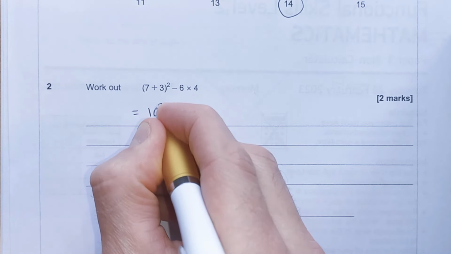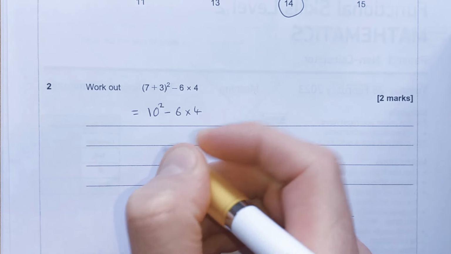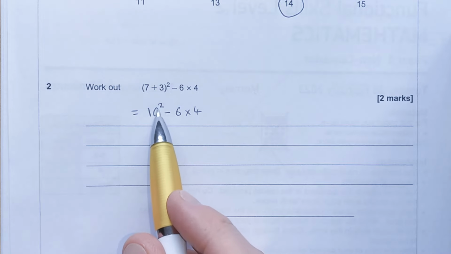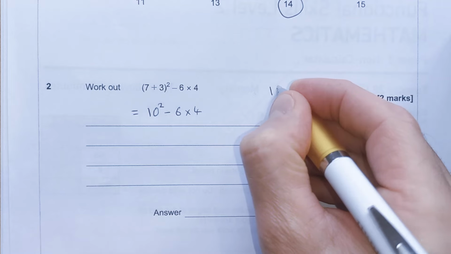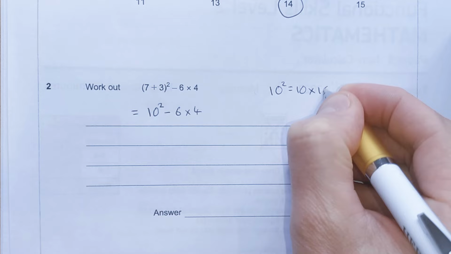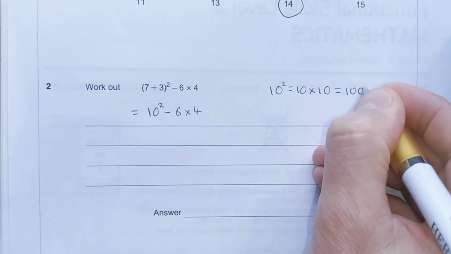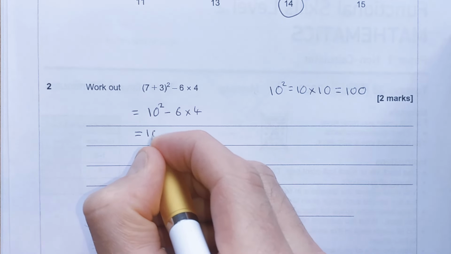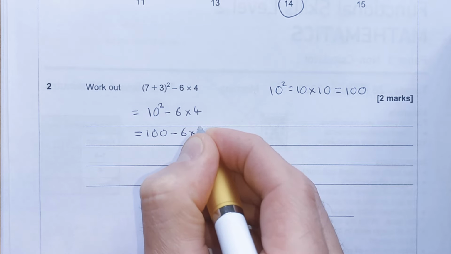We've still got the squared sign, and then we've still got the minus 6 times 4. Now the next thing that we need to do, any indices, well that's this squared sign. So we've got to do the squared bit now. Well, 10 squared means 10 times itself, 10 times 10. Multiplying by 10, you just put a 0 on the end. Okay, so we've now got, instead of a 10 squared, we've got 100. And we've still got minus 6 times 4.